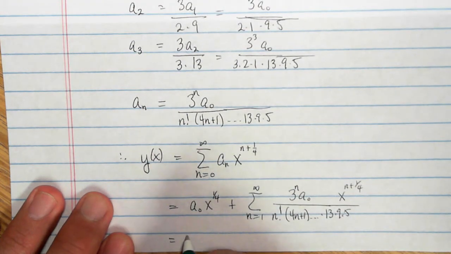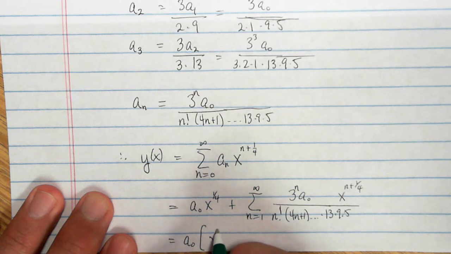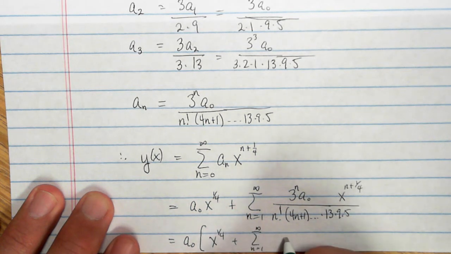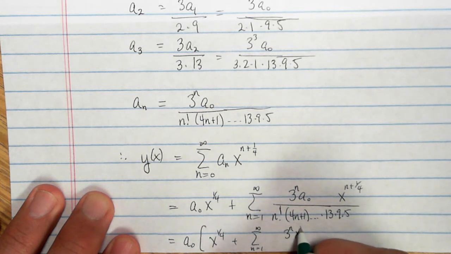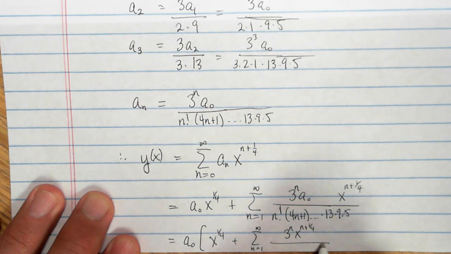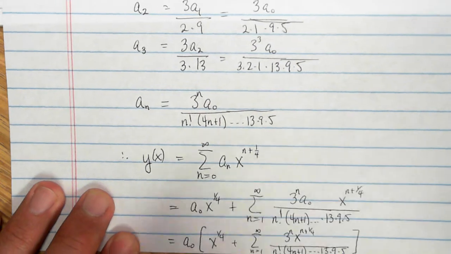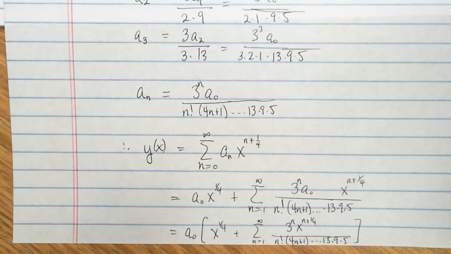And again, the a sub 0 could be factored out, so I have x to the 1/4 plus summation n equals 1 to infinity 3 to the n x to the n plus 1/4 divided by n factorial times 4n plus 1, descending by 4s till I get to 13 times 9 times 5. And so that would be the closed form expression for the second solution.